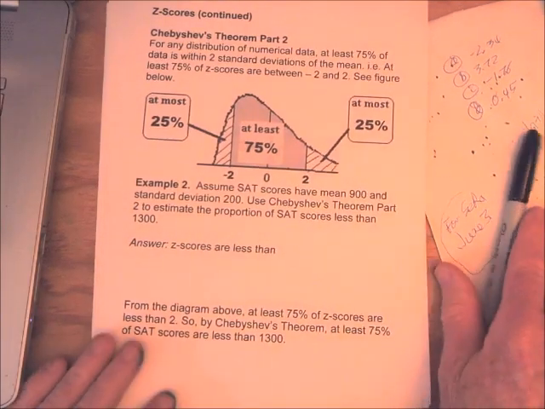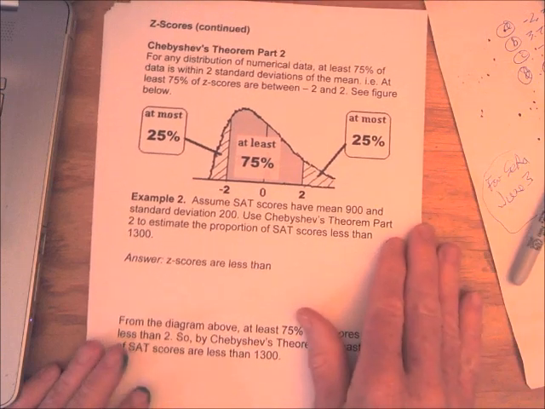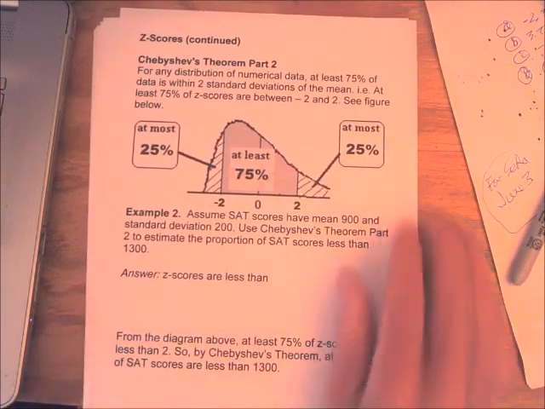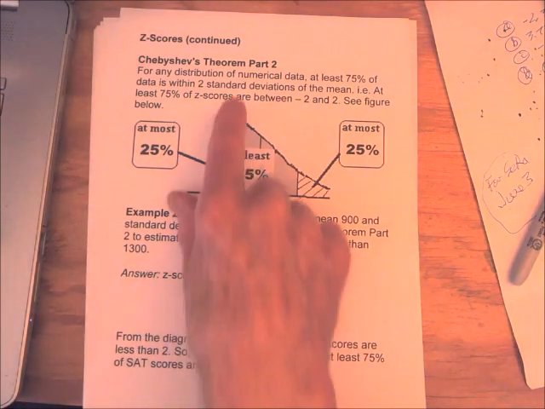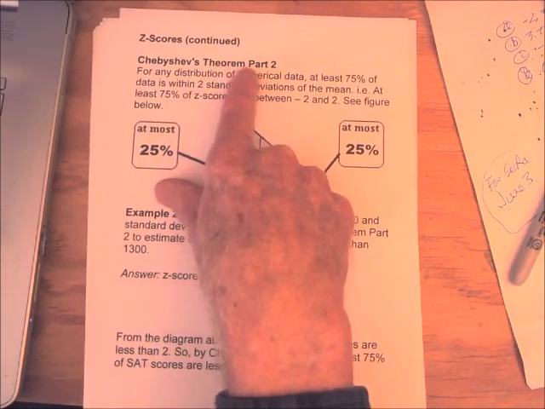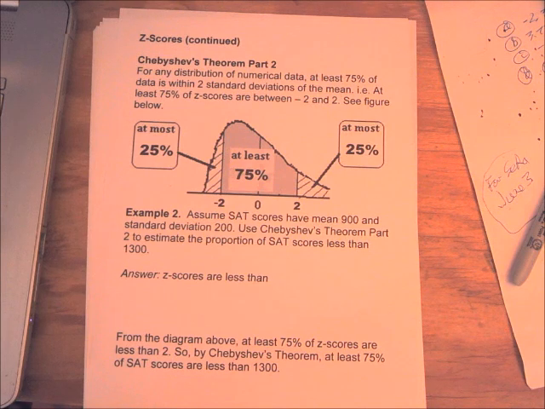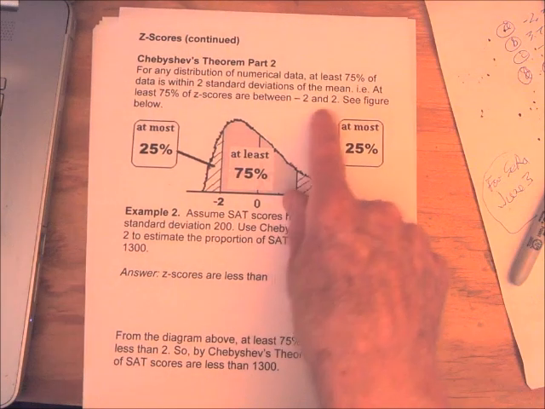Okay, so there's a couple of theorems related to Z-scores. One is Chebyshev's theorem. Chebyshev's theorem can apply to any Z-score, but we're going to focus on Z-scores of 2. So this is Chebyshev's theorem part 2. For any distribution of numerical data, at least 75% of the data is within 2 standard deviations of the mean. In other words, at least 75% of the Z-scores are between -2 and 2.